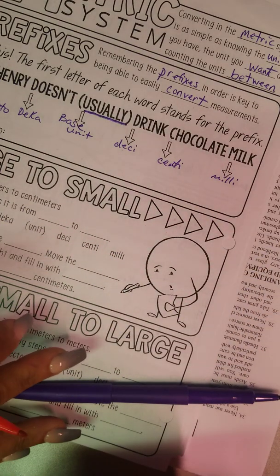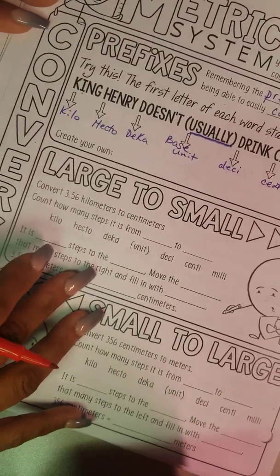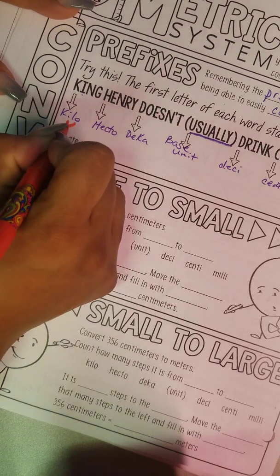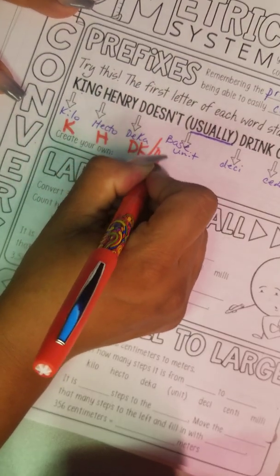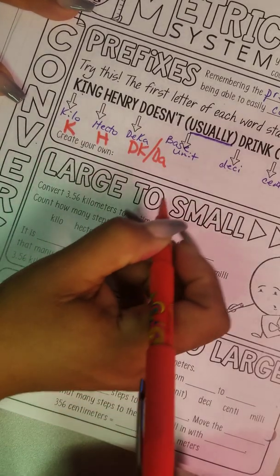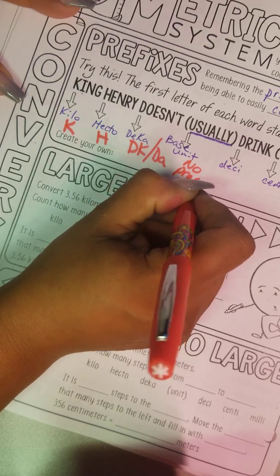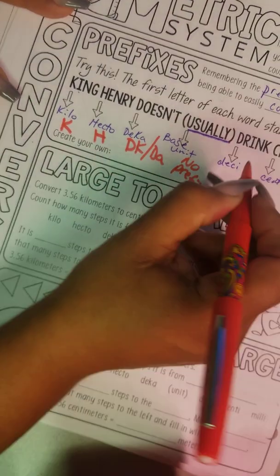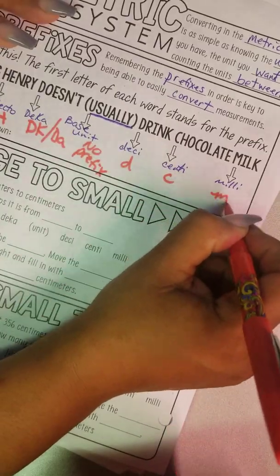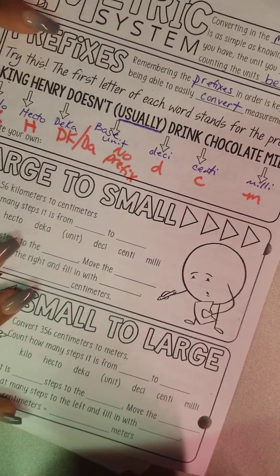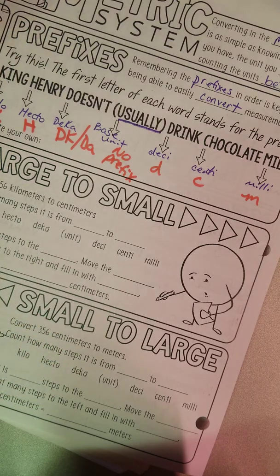Now, again, the abbreviations or the symbol that goes along and correlates with it is a capital K, a capital H, a capital D, K, or D, A. There is no prefix here. Then we go back to a lowercase d, a lowercase c, and a lowercase m. Again, the capitals and lowercase make a huge difference.